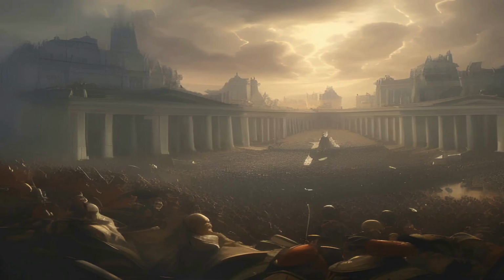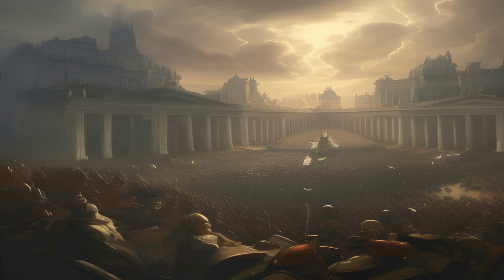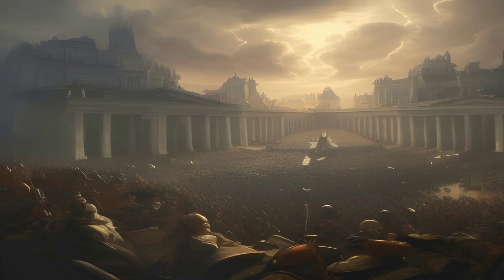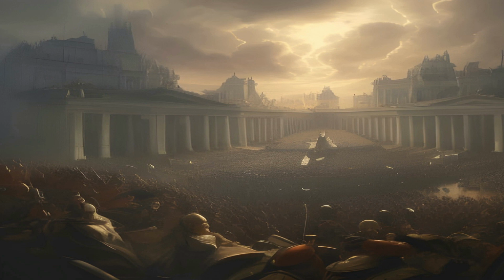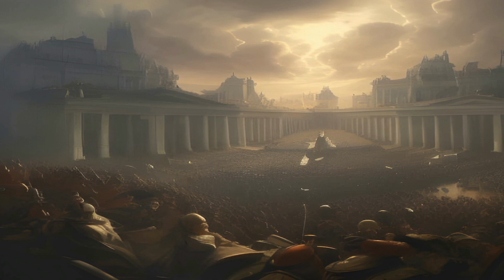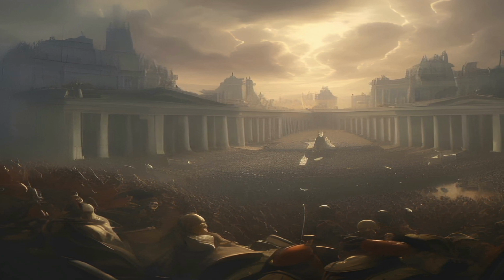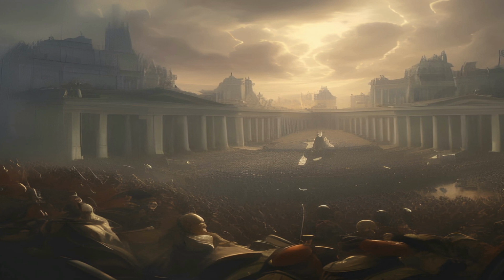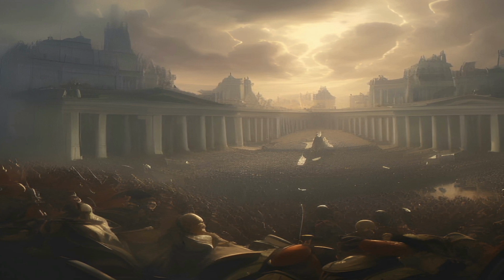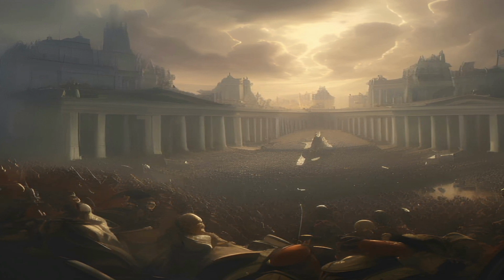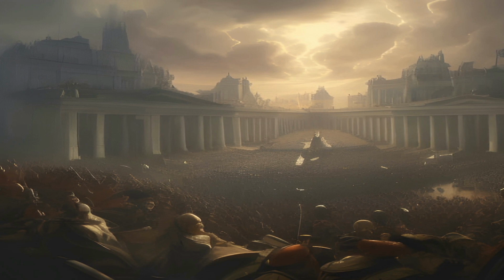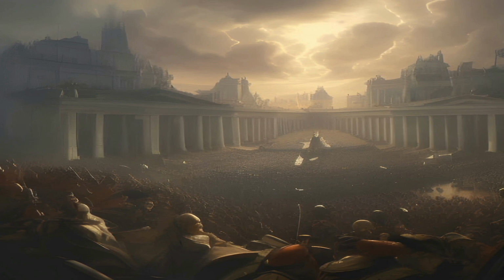The War of the Austrian Succession was a complex conflict that lasted from 1740 to 1748 and involved multiple European nations, including the Austrians, the Prussians, the British, the French, and the Spanish. At the center of the conflict was the question of who would succeed to the Habsburg throne after the death of Emperor Charles VI in 1740.